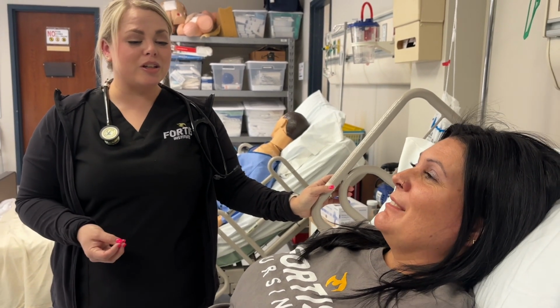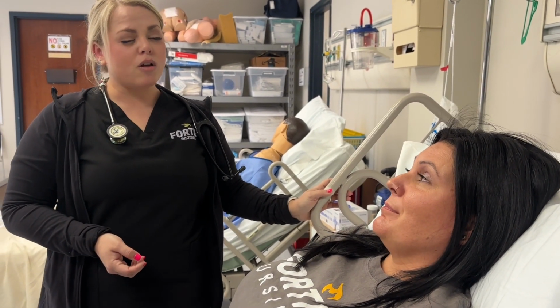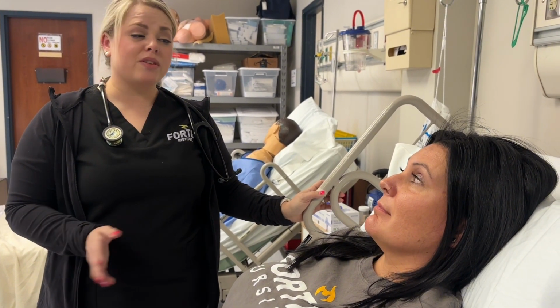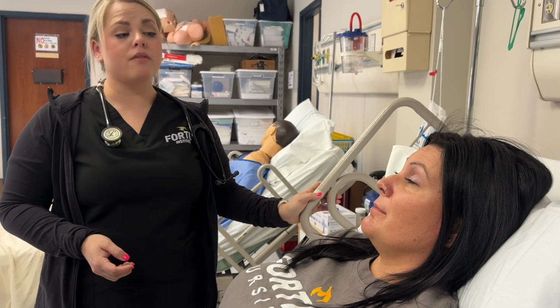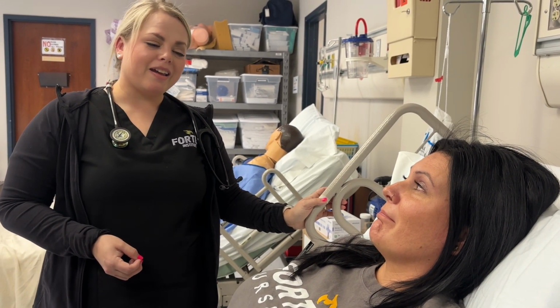I'm going to ask my patient if she's had a cough. Have you had a cough recently? Yes. Okay. How long has that been going on? About a week. About a week. Have you been coughing anything up with that? Yes. You have. And what color is it? Green. Green. And what is the consistency?